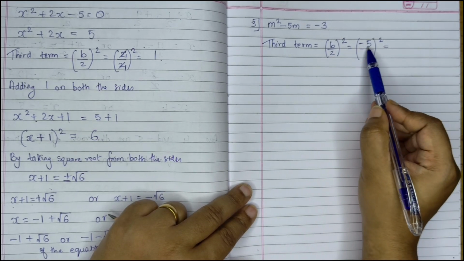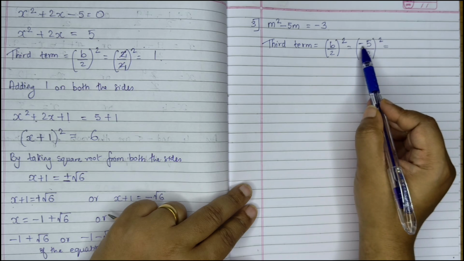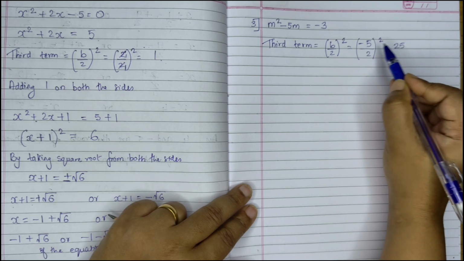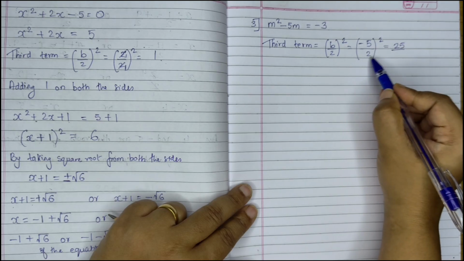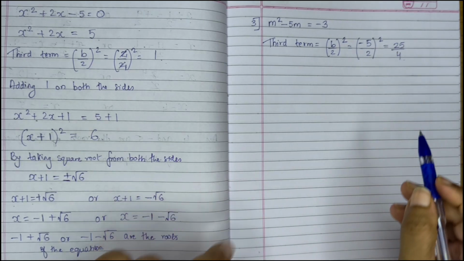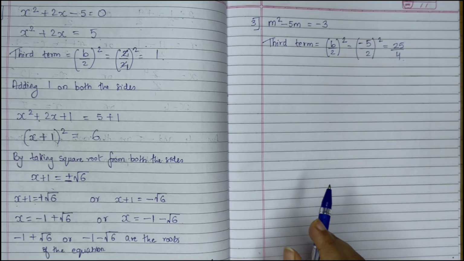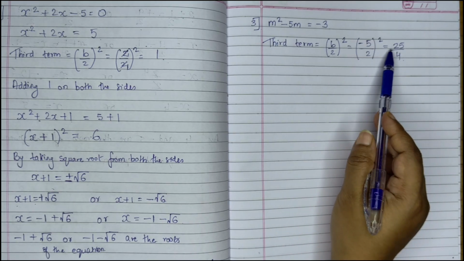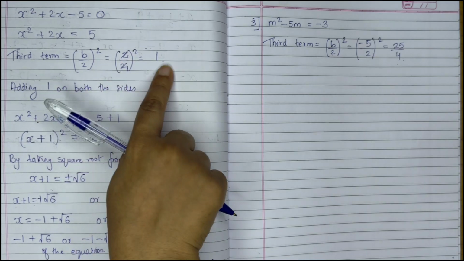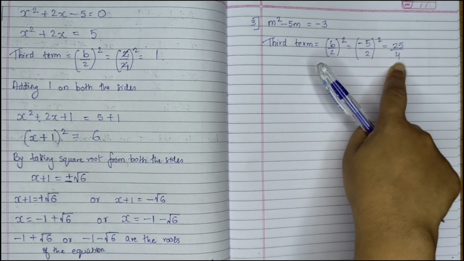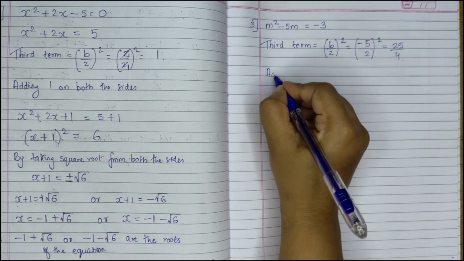Now see here, minus 5 square it, minus 5 into minus 5, that is 5 5s are 25, and minus will become plus, and 2 2s are 4. We got the third term over here. Now what we will do is adding, we are going to add 25 upon 4. Just as we added 1 on both the sides, now adding 25 upon 4 on both the sides.